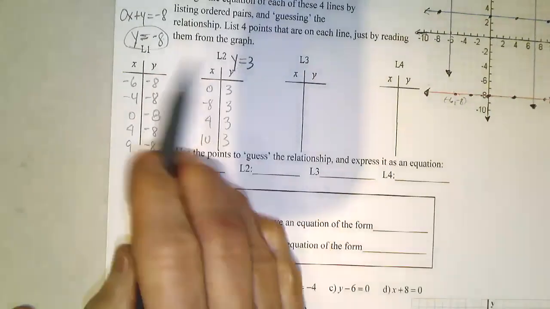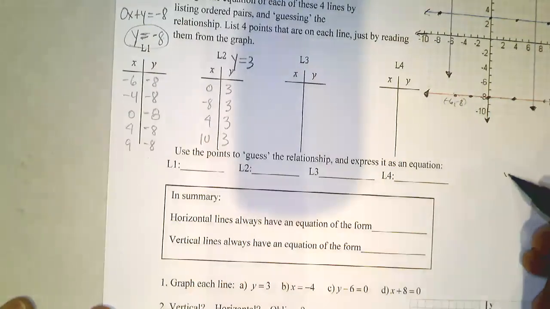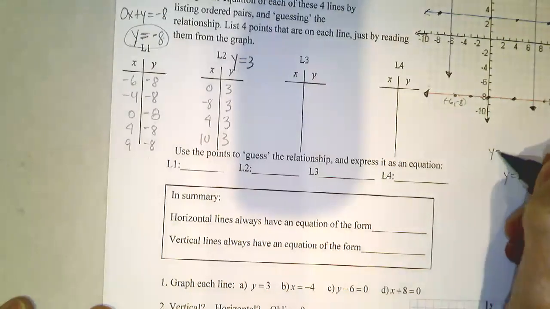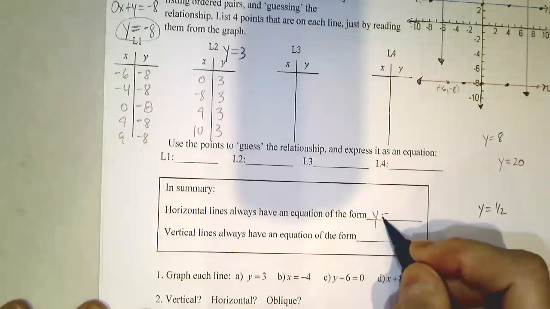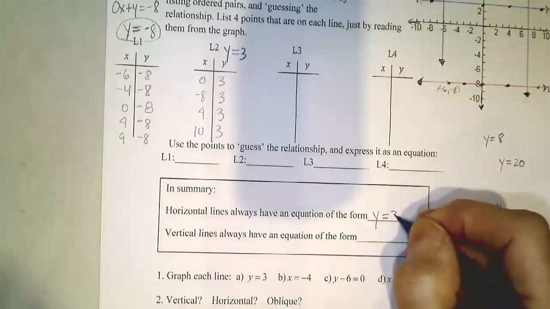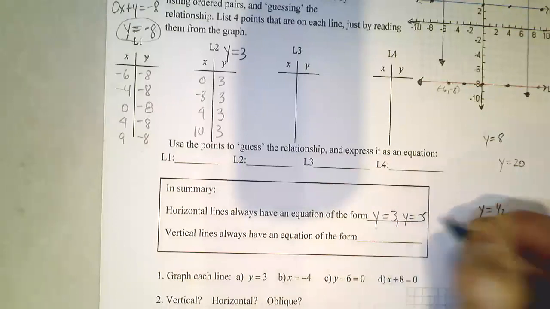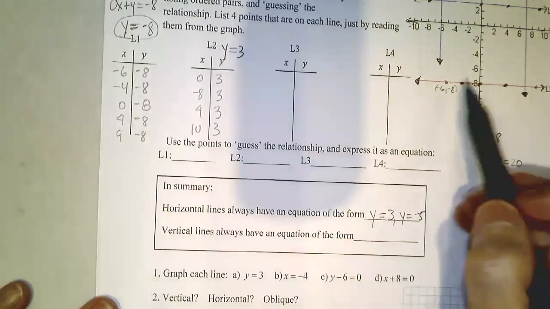And so it's going to be true that whenever you have a horizontal line, the equation looks like these. So I know right away if I have y equals 20, that's a horizontal line. If I have y equals 8, that's a horizontal line. If I have y equals 1/2, that's a horizontal line. Horizontal lines always have equations y equals some number. Could be a 3, could be a -5. It's kind of weird, but I memorize it this way.